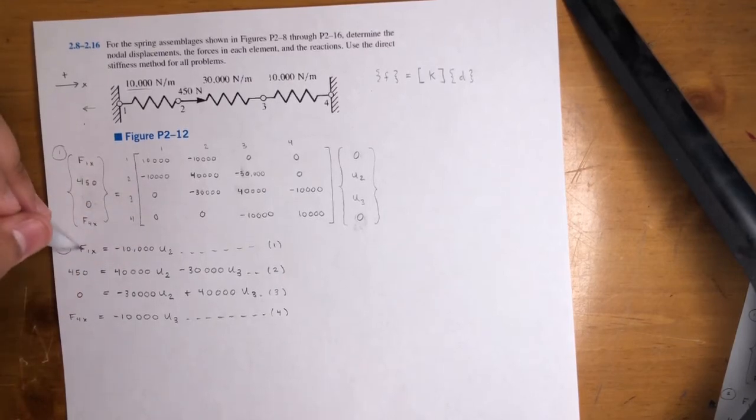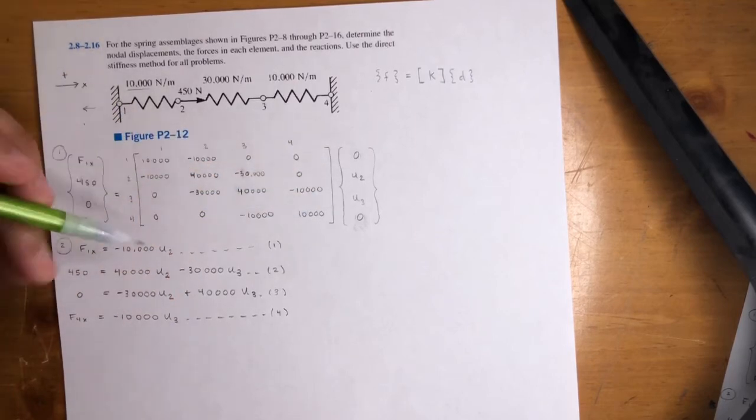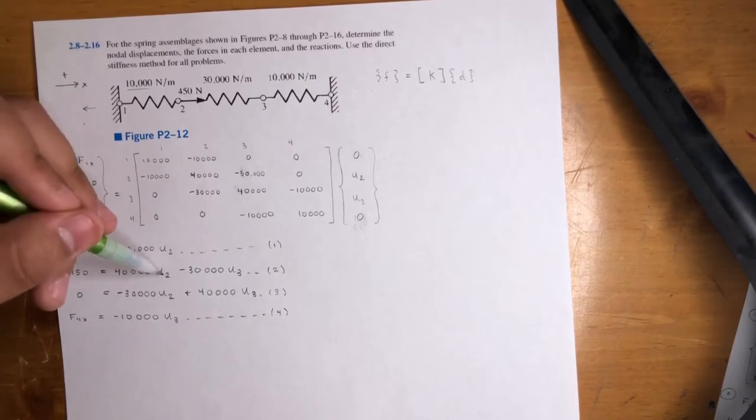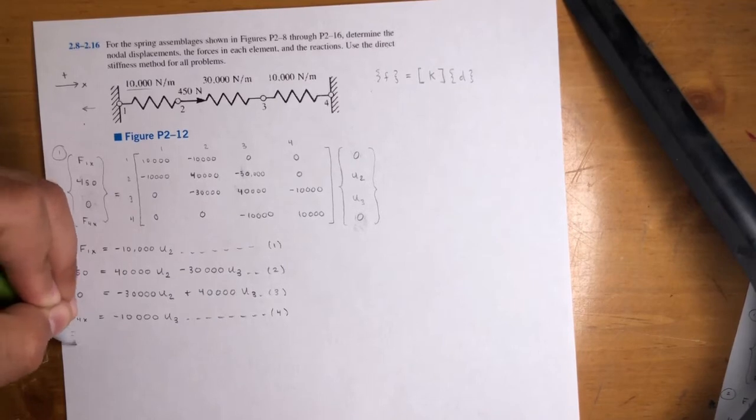You never want to focus on the equations where you don't know force. Again, you always find displacements first. So that means just these 2 equations. You got 2 equations, 2 unknowns, u2 and u3. So let's go ahead and do step 3.